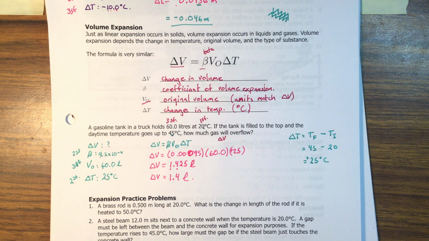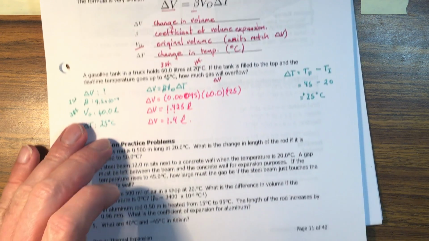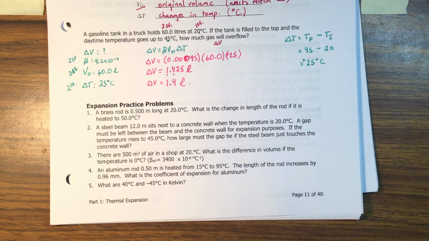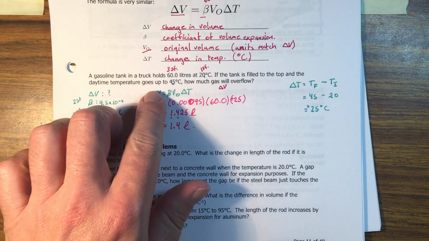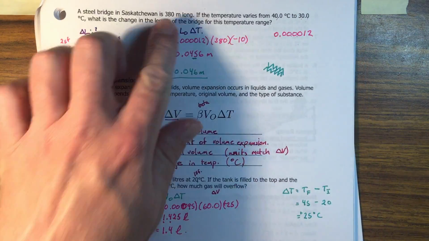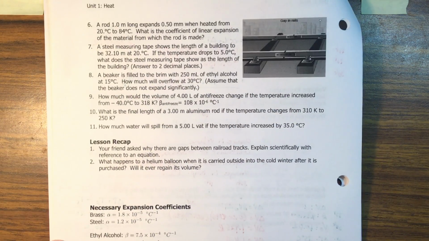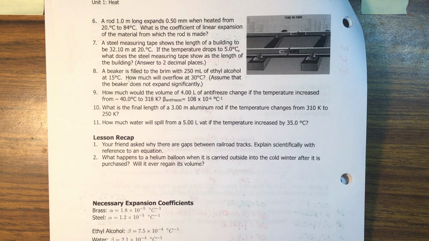Now, there are some practice questions for you to figure out this type of thing. You are going to be asked to do questions where you figure out any variable at all. There are 11 questions. You need to do them right now. Get help as you need it, figure them out, and understand how to do these types of questions.